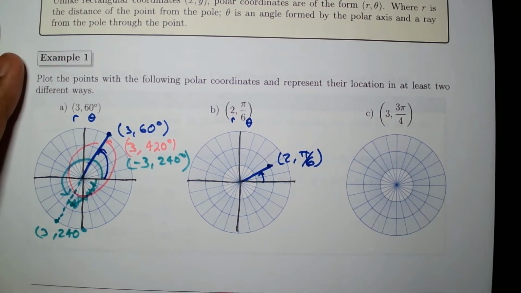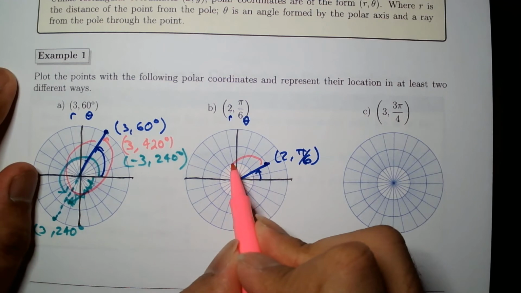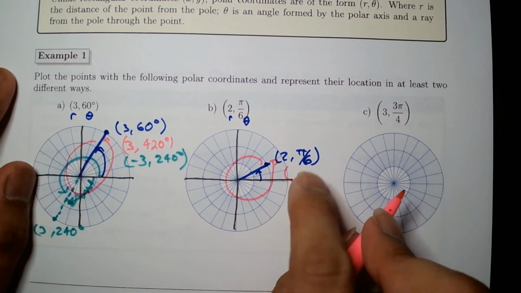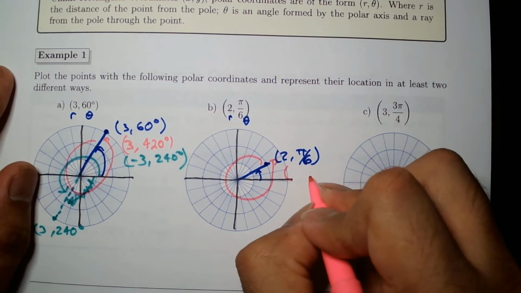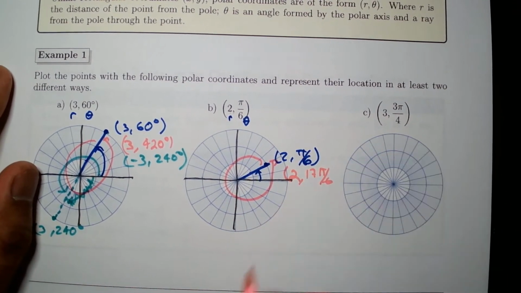Let's represent this angle in a different way. Number one, if I do one whole rotation, from here add 2 pi to get there, I would get 17 pi over 6, with the same radius.